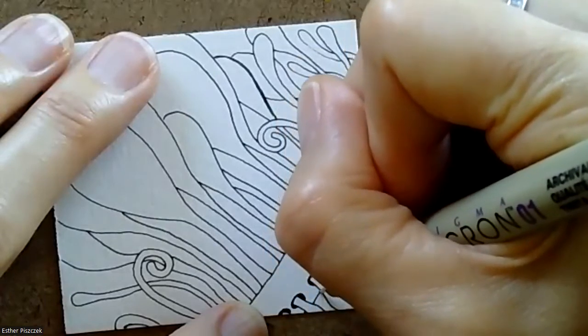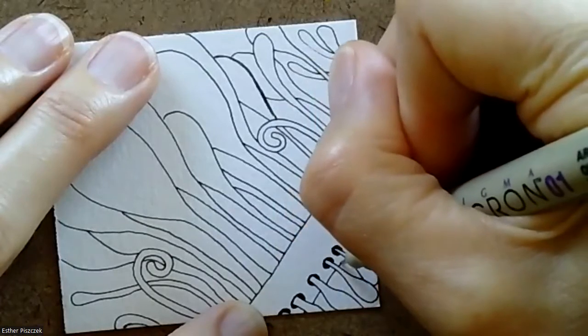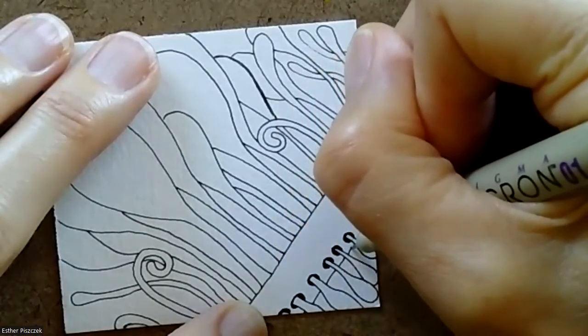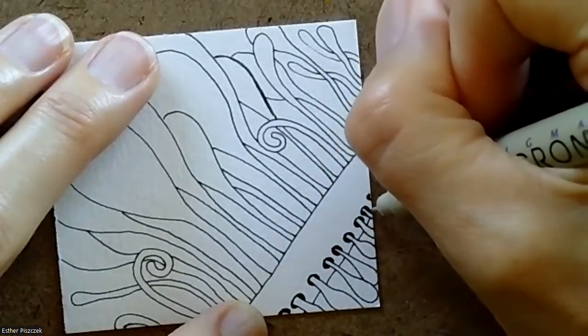And remembering each time you finish one of these, put that little line at the bottom, or not. You decide that that little line is not working for you, you can leave it off.